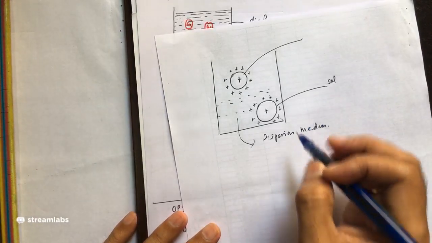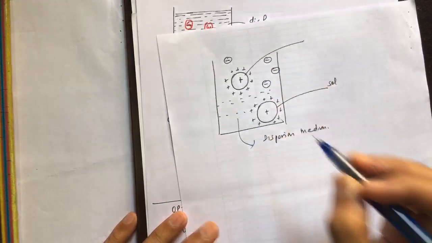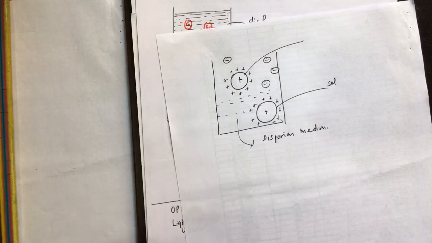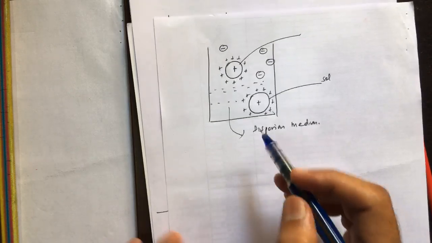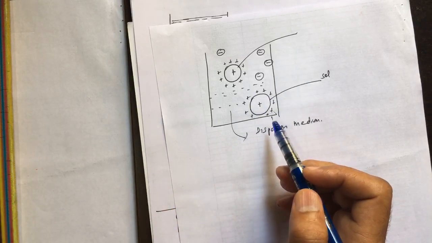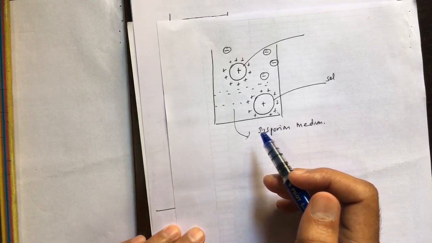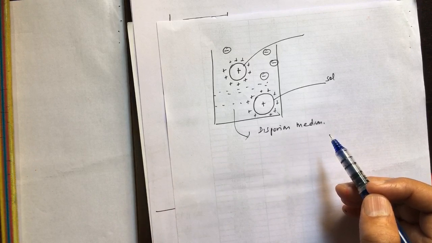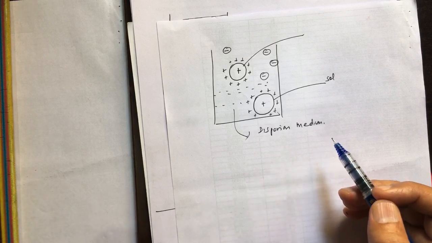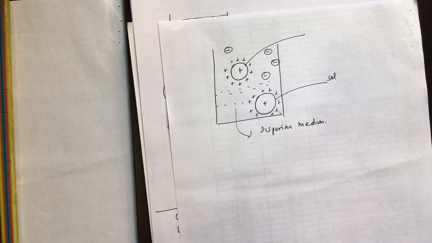So in the dispersion medium, we have counter ions also, like negative ions. All these are negative ions. So the adsorption of ions from the dispersion medium gives charge to the sol particles, and due to that, they are not settling down on account of mutual repulsions. The mutual forces of repulsion between similarly charged particles prevent them from aggregating and settling under the action of gravity, and this gives stability to the sol particles.